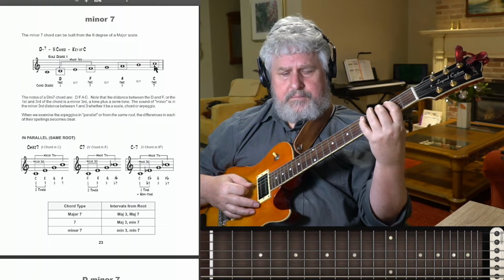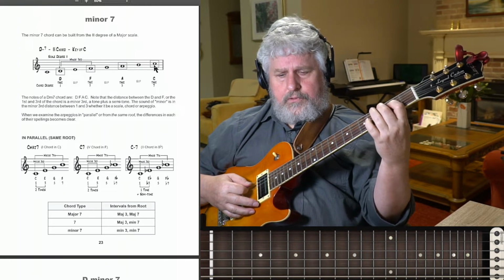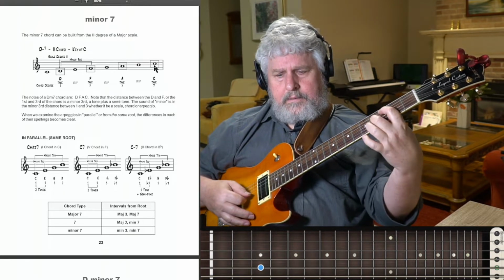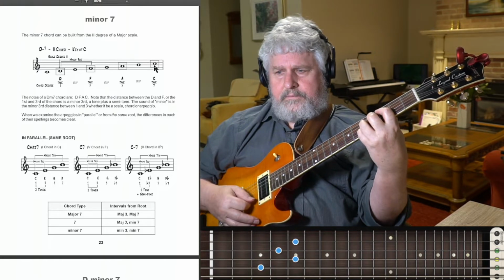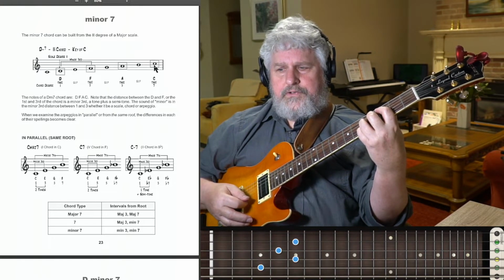And that sort of dissonant major 7. So the major third and a major 7 make a C major 7 chord.